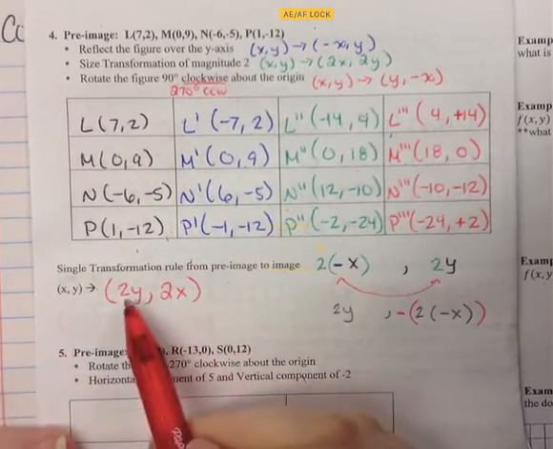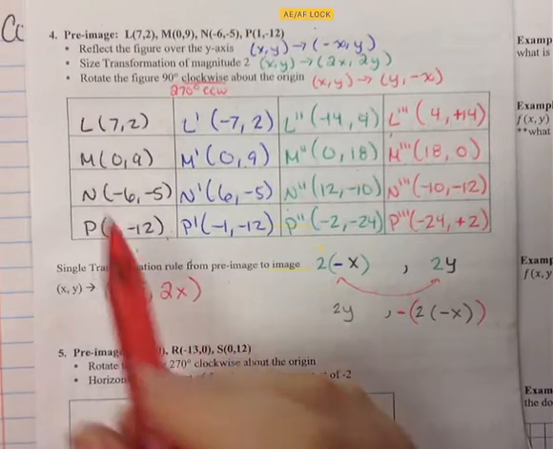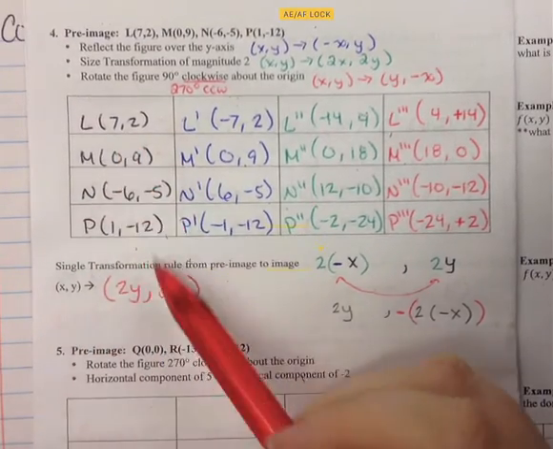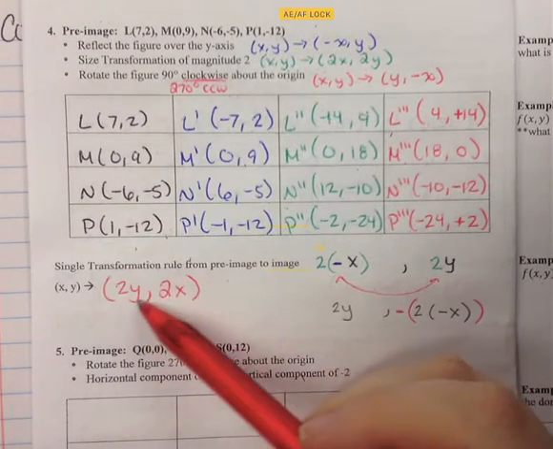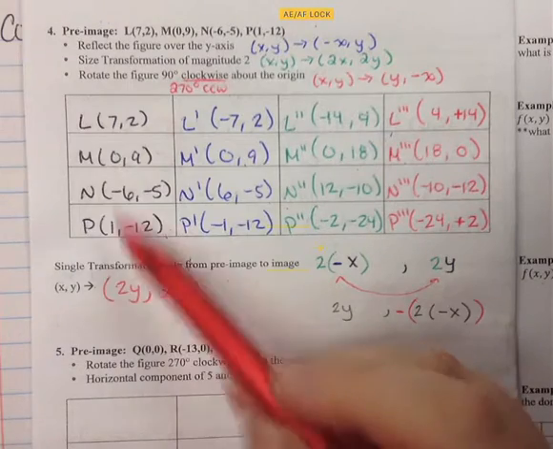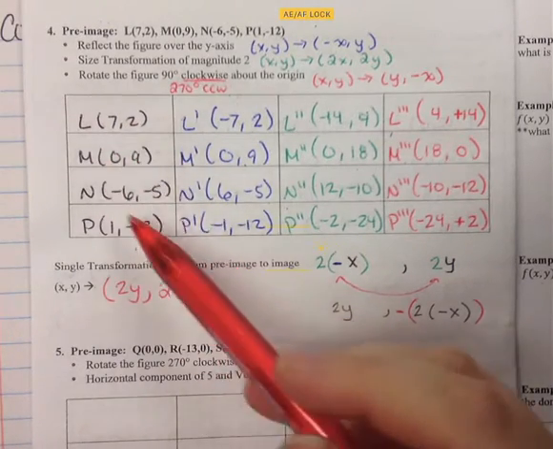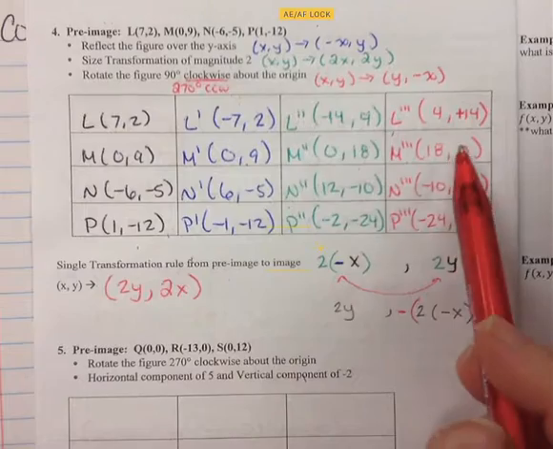So my rule is actually 2y, 2x. If I go back to my original, I'm going to plug in for my x location. To get my x location, I have to plug in my y value. For my preimage, or my domain, this will give me my range.